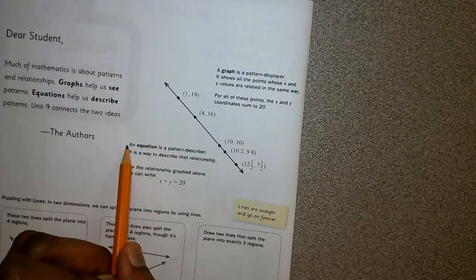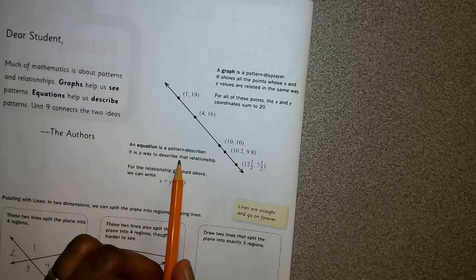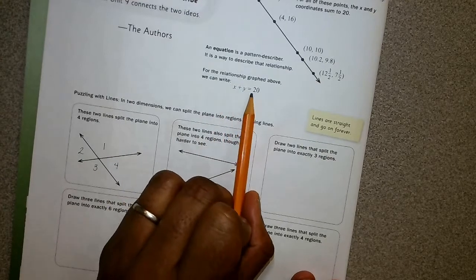Okay, that makes sense. An equation is a pattern describer. It is a way to describe that relationship. For the relationship graphed above, we can write x plus y equals 20.